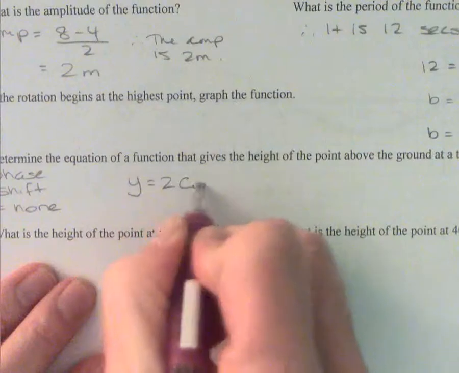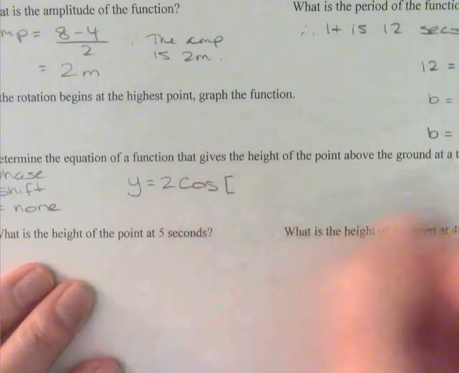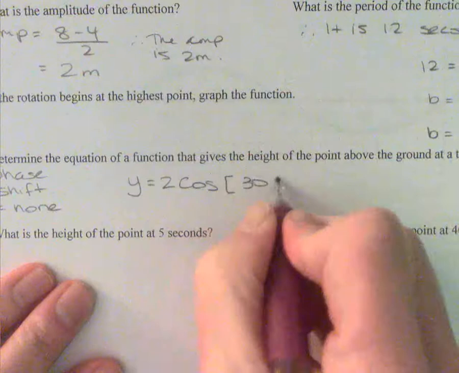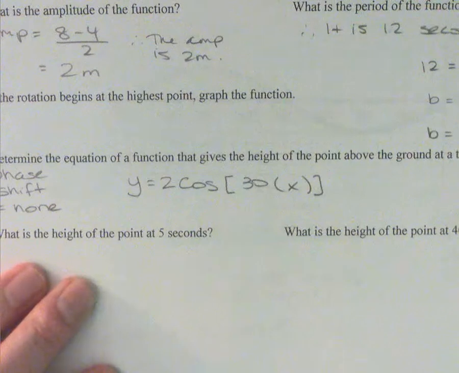I've chosen a cos graph. You could pick a sine graph and have a phase shift. That's up to you. My b value is 30. There is no phase shift. And I already know that my midline, which was given to me in the question, is plus 6.